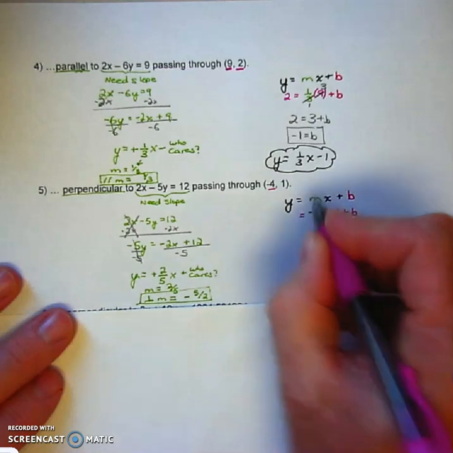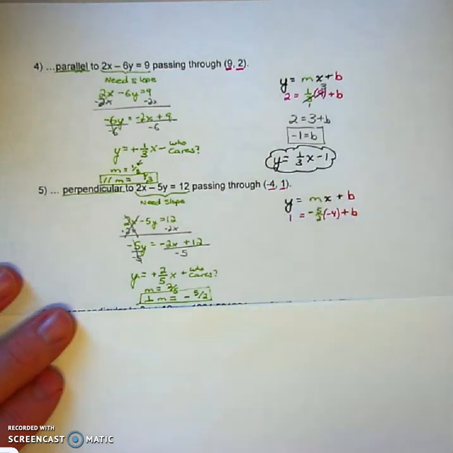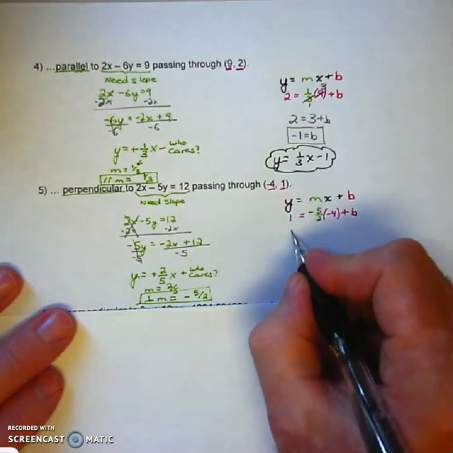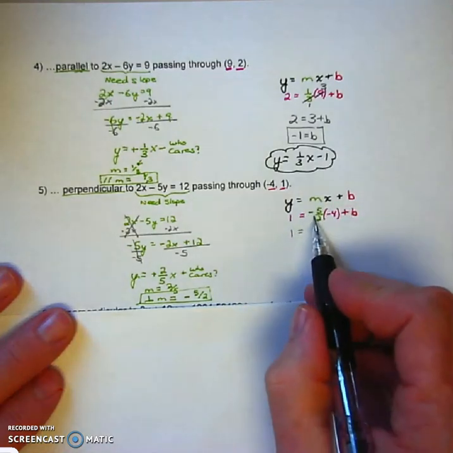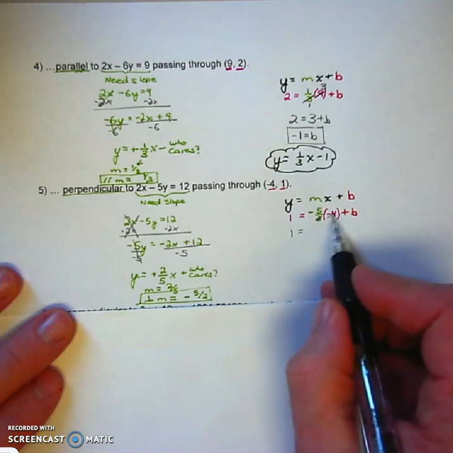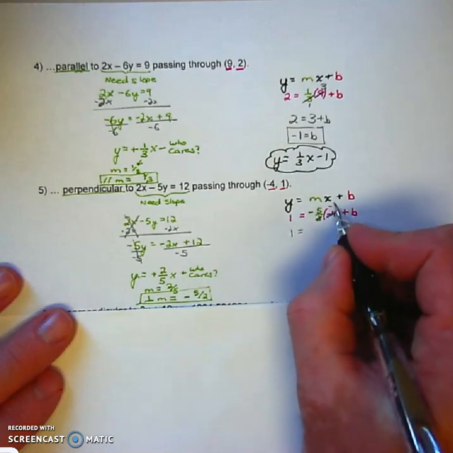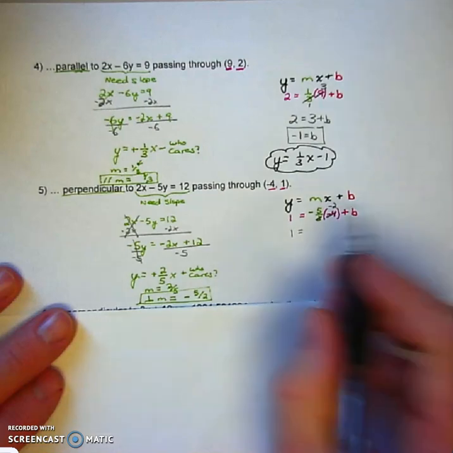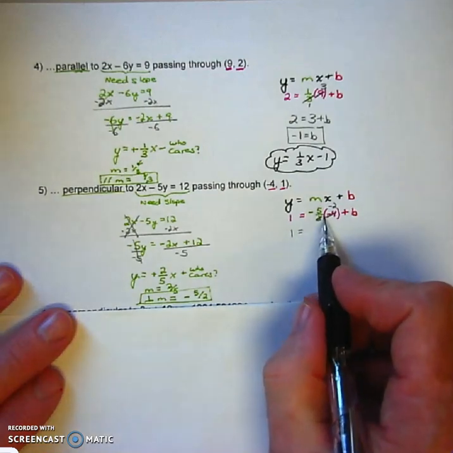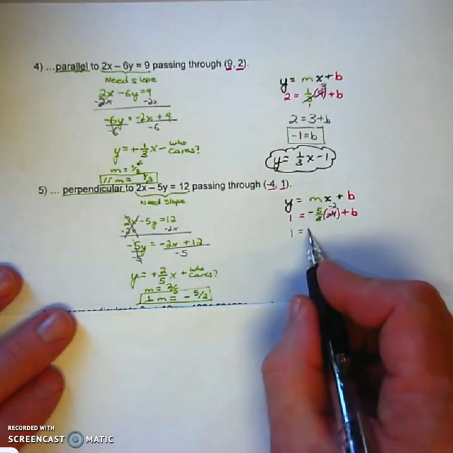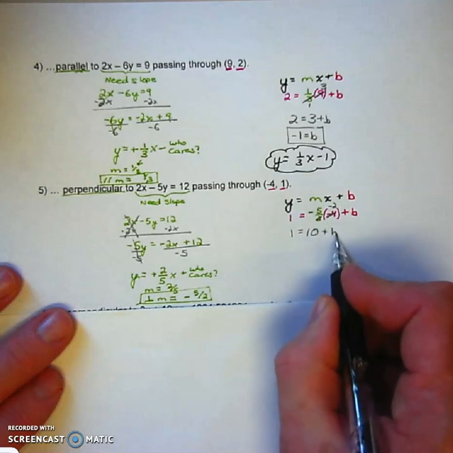and let's put in a 1 for y, and let's see what the math tells us. So 1 equals, now 2 goes into -4, -2 times. Again, you can use a calculator for this. -5 times -2 is 10 plus b.